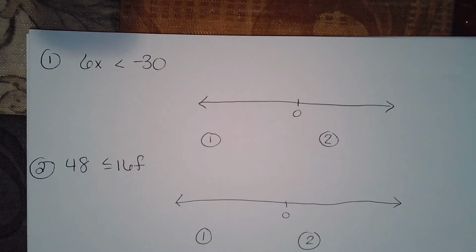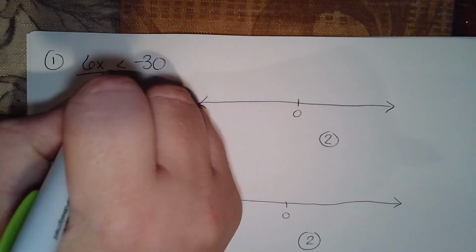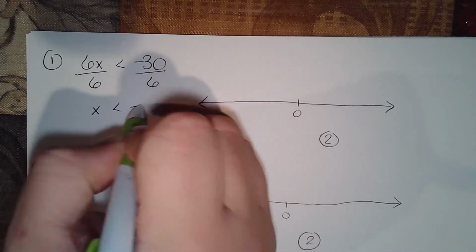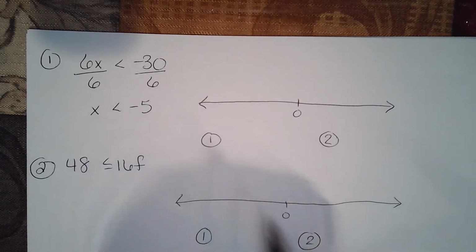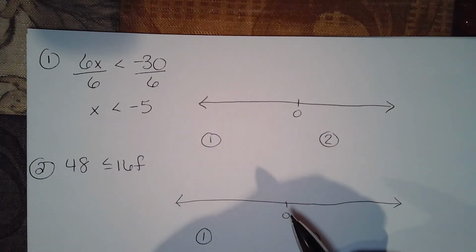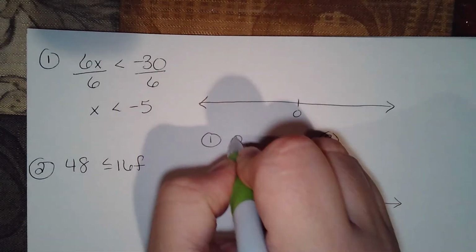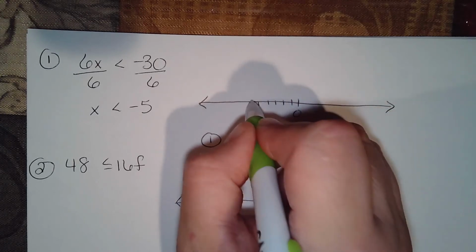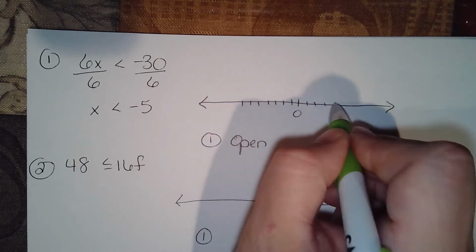So we have 6x is less than negative 30. So basically what I'm looking at here is that they are held by multiplication. We know the opposite of multiplication is division. So I divide both sides by 6. So x is less than negative 5. Now that we know what this is, we look at it and go, okay, the x is on the left-hand side. I'm ready to continue on. So we know this is an open circle, which means that it's not going to be a part of my answer. And as you can see, I'm putting some hashes on here.